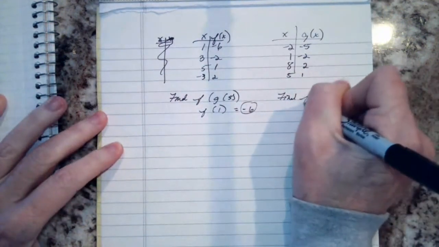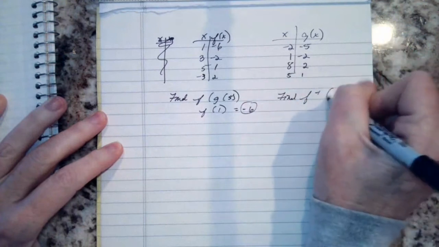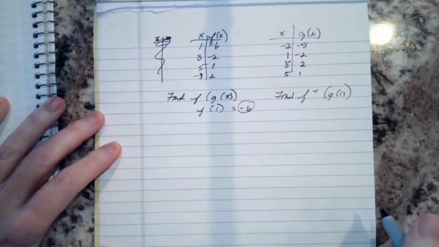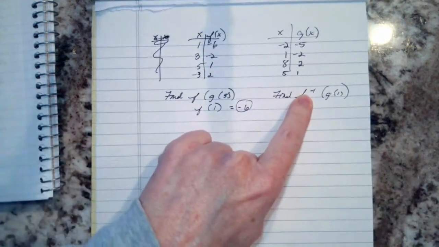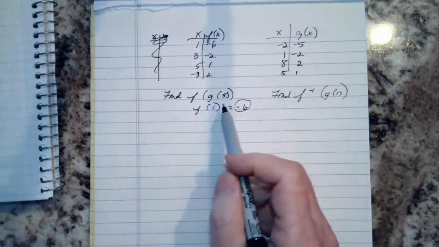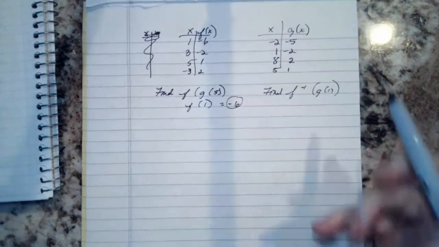Let's do another one of those. Let's find f inverse of -1 of g of 1. Don't worry about this so much. Let's worry about this part. We know how to do this part. This part will be new for us. This was a reminder. Now let's go learn something new.